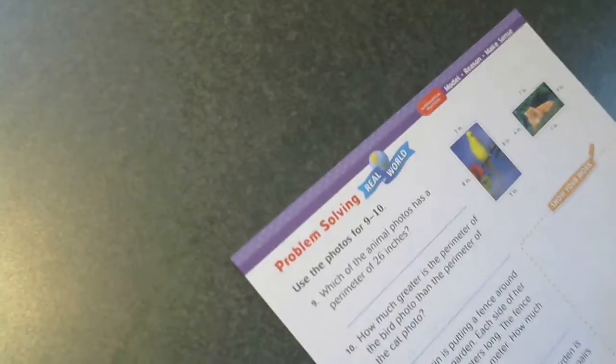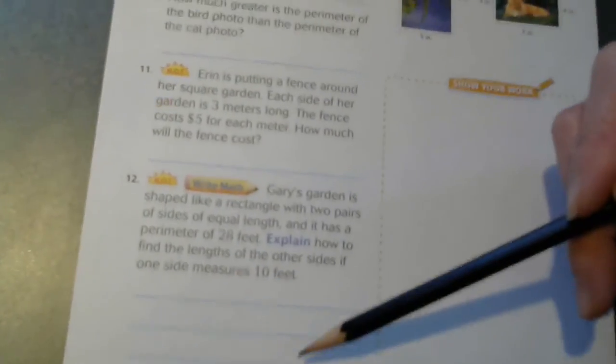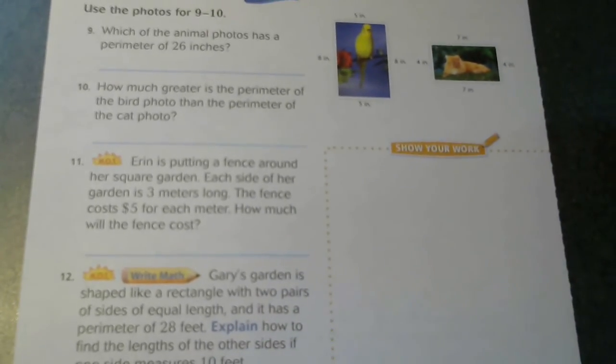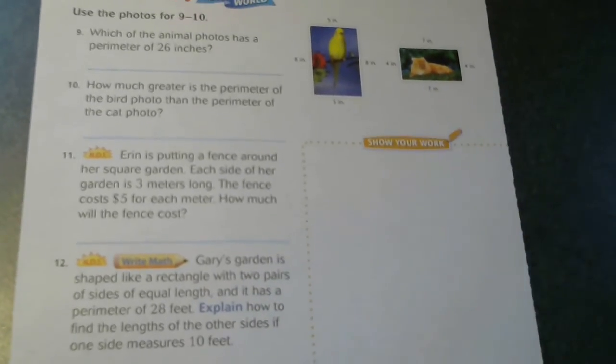When you're done with that, do the problem solving on the back, and we will go over the problem solving tomorrow morning, and then do 11-2 in your PB book. Thank you.